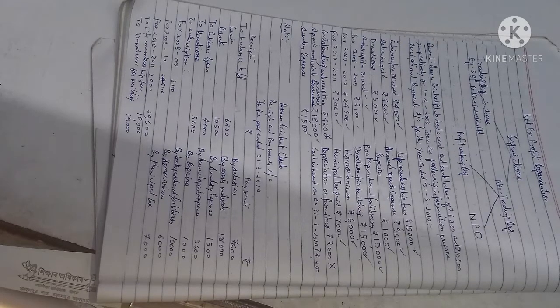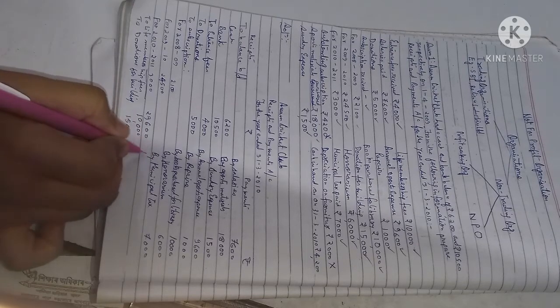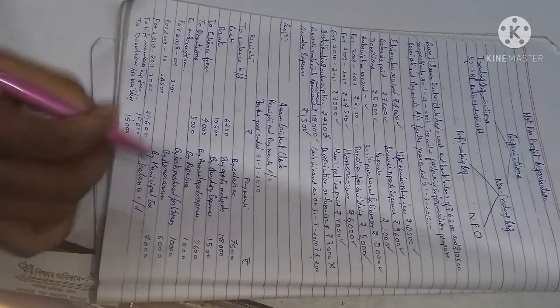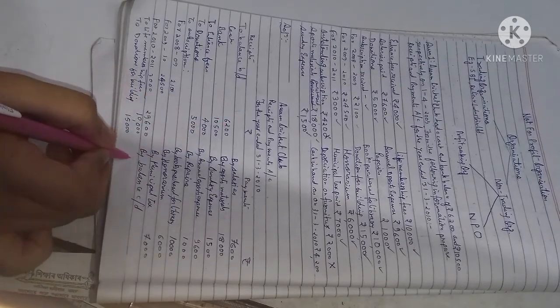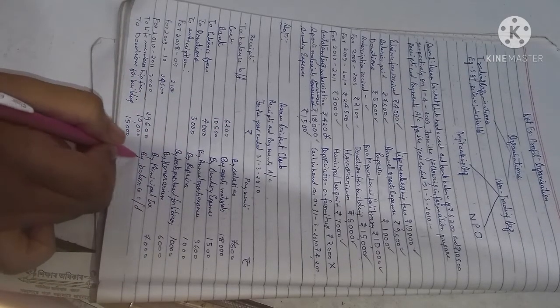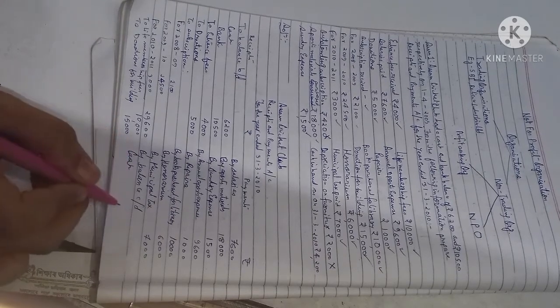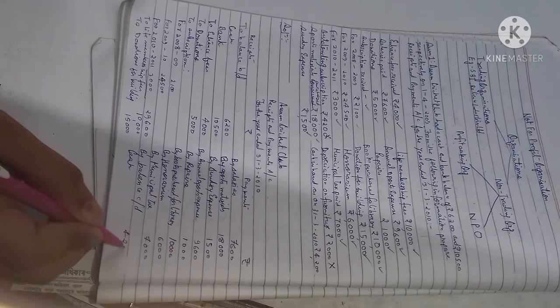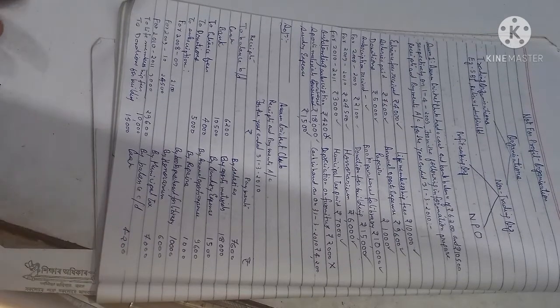So now you have to write the balance BD by balance CD, that is given in the question. This is the closing balance. Balance of cash in hand is given, 4,200. Now, why are you doing this sum?